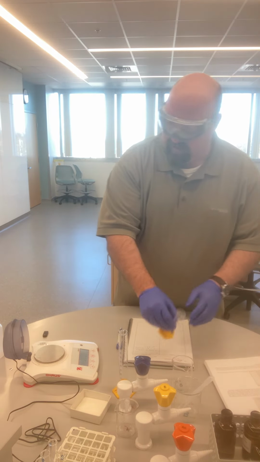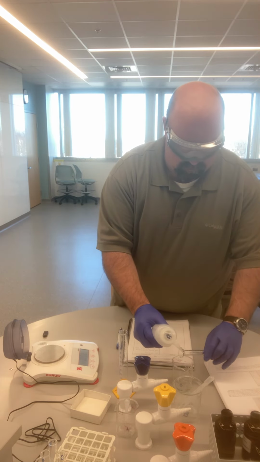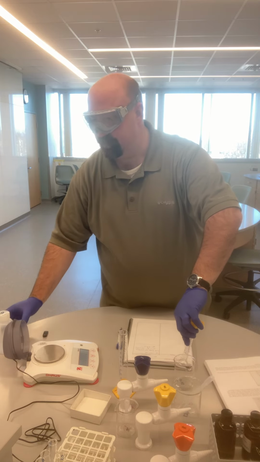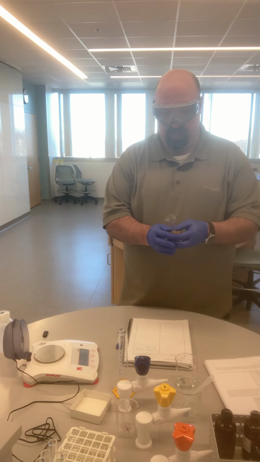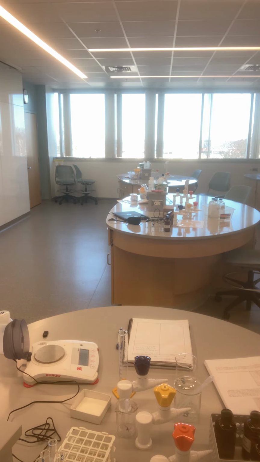So now I'm just going to rinse out my graduated cylinder. I'm just going to get a different graduated cylinder. I'm going to steal one from another station real quick.